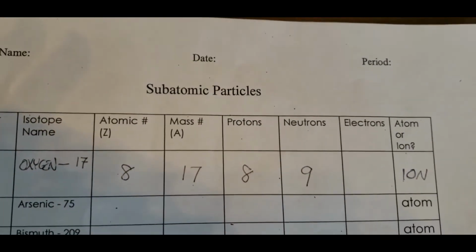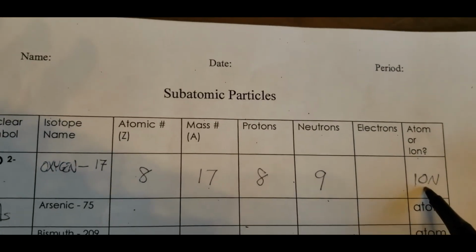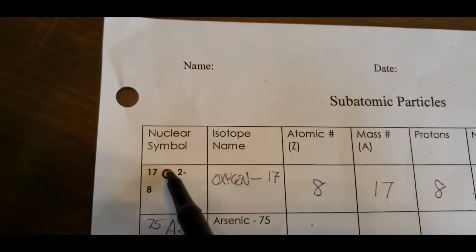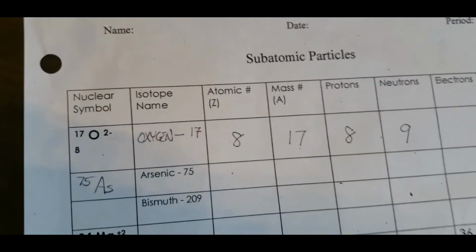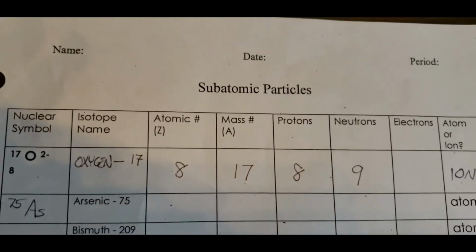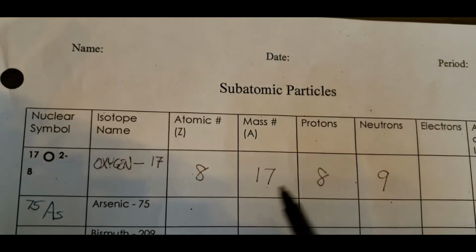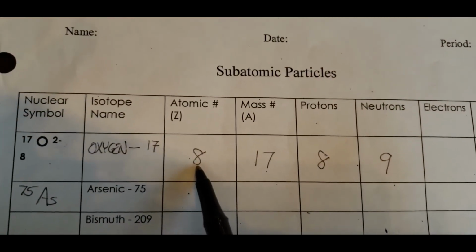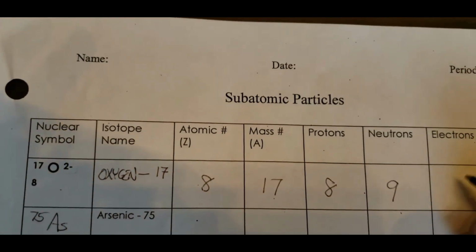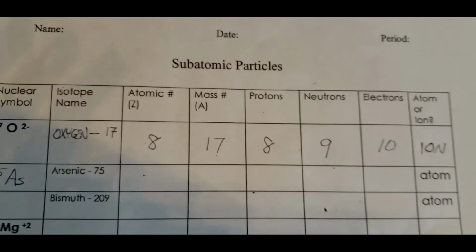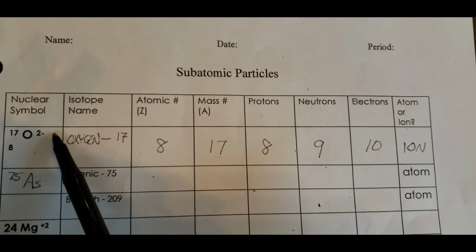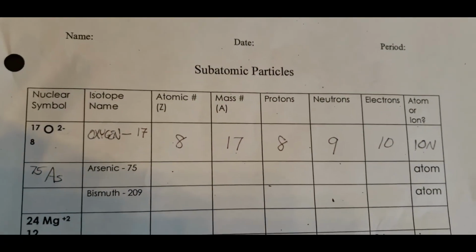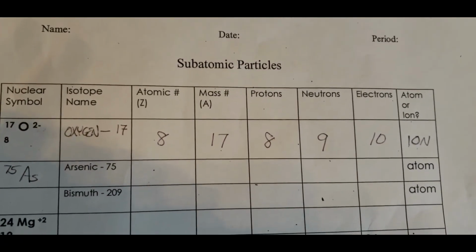Now to get the number of electrons, since this is an ion, and we know it's an ion because there's a superscript here, by being negative, that tells me that there's 2 more electrons than protons. And right now we have 8 protons, so that means we have 10 electrons, giving it a -2 charge. So that's how you work through this.